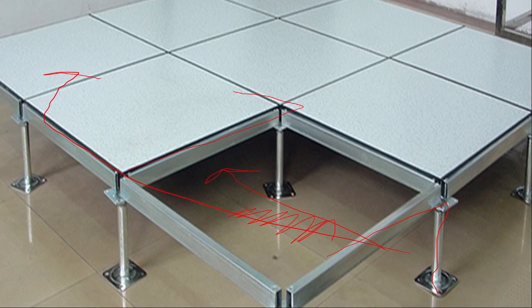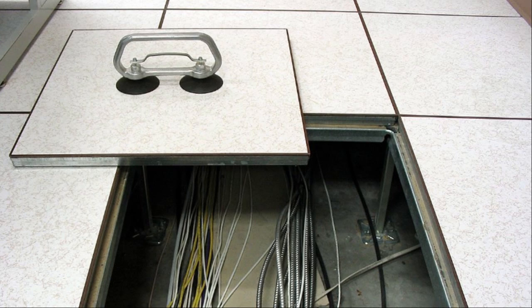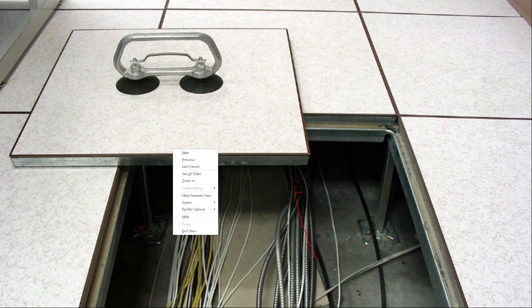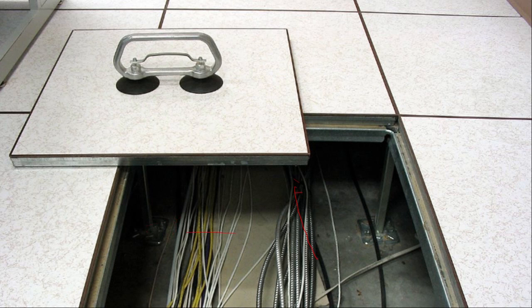We can also install tiles with vents in them, you will see. And this area, of course, becomes our floor. In a server room, these tiles are also good for installing power and data cables. You've got to keep in mind, of course, to use data cables that are plenum rated.